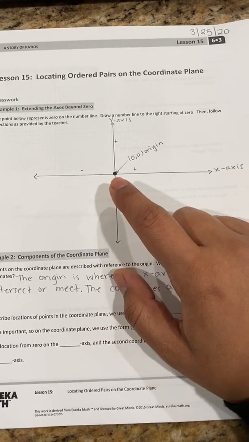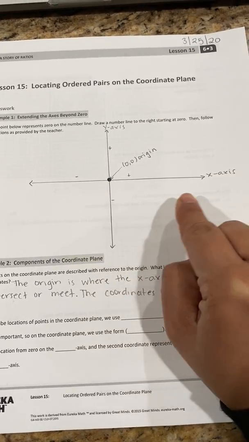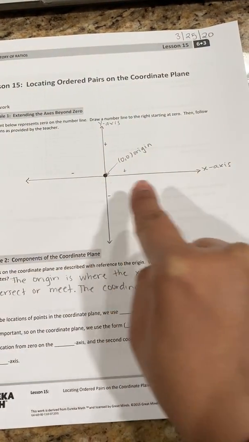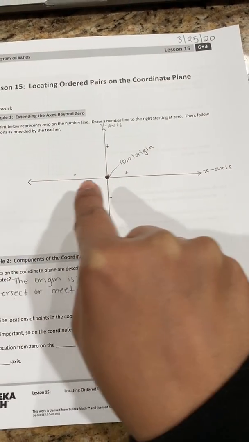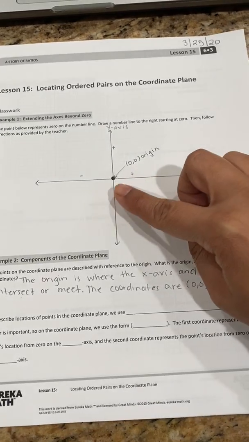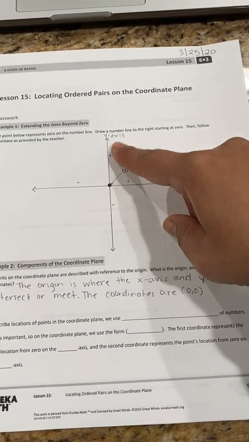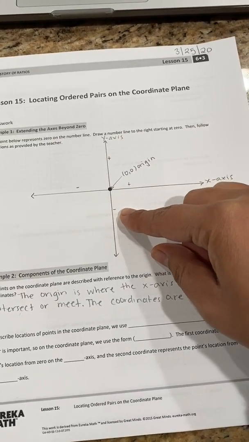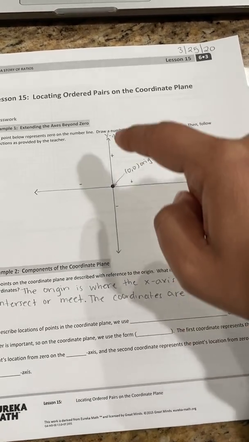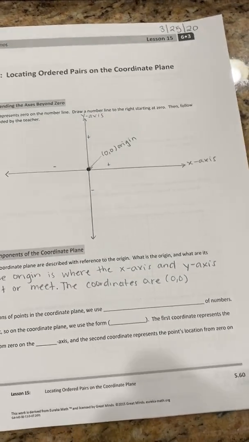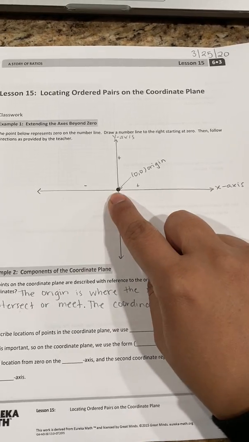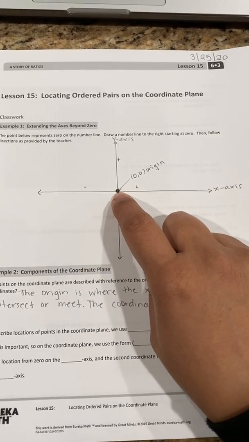So the directions are you're going to draw an x-axis. The x-axis is this horizontal line going through the 0 point. And then you're going to draw a y-axis, and the y-axis is the vertical line that goes through. So basically, you're drawing two number lines that intersect at this point, that meet at this point, okay?